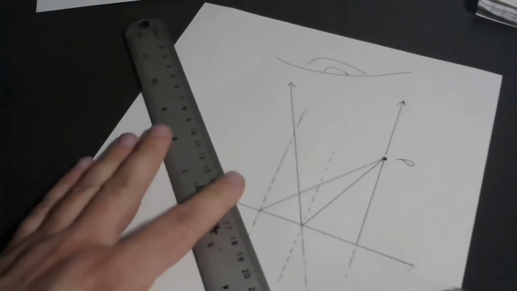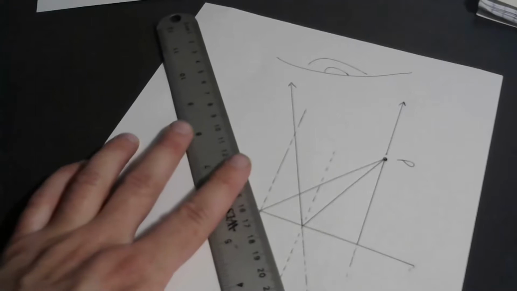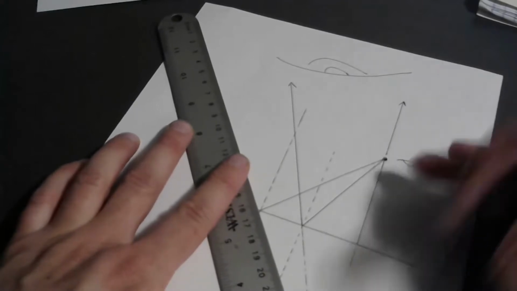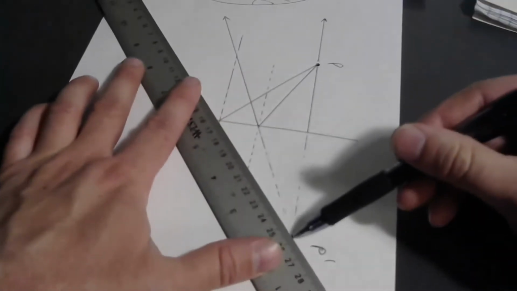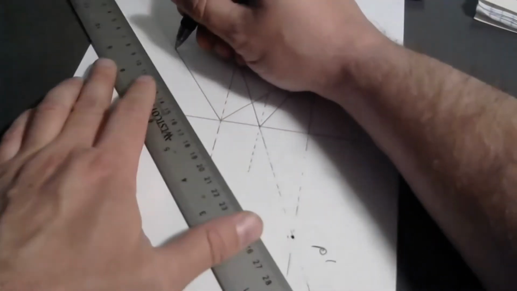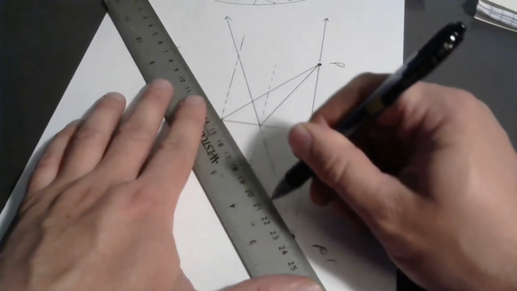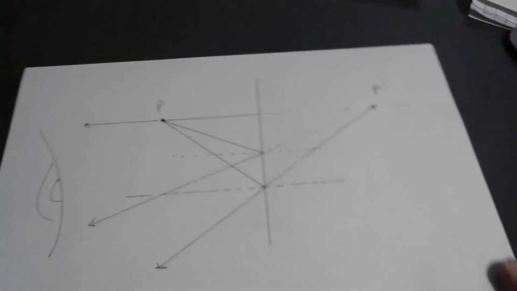And here's where I want to be careful, because if I'm not careful, these three are not going to actually cross through a single point. I'll cheat. I'll put the ruler so that it goes through the image point. All right, so if I extend this backwards, yes, oh, what a surprise. It does go through the image point. All right, pretty cool, right?